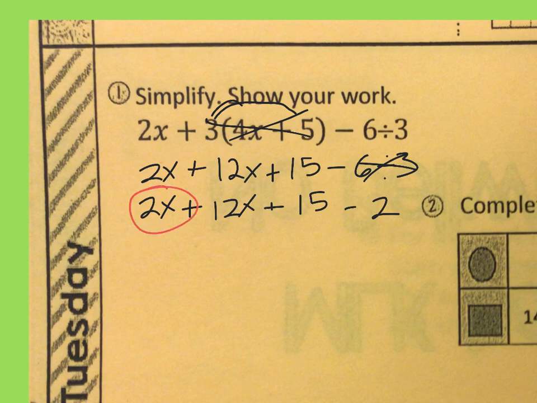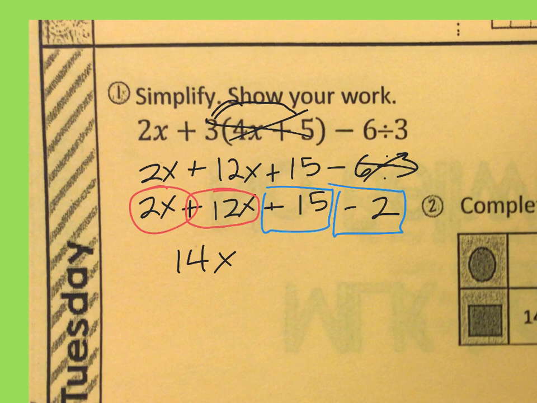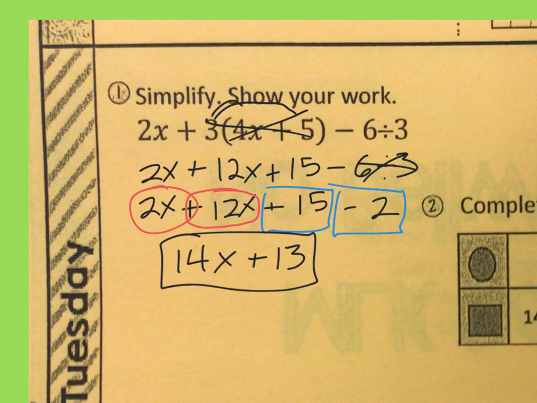So we're going to see if we have some common types of numbers here, and we do. Remember, we can only combine like terms, and so that's what we're doing here. 2x plus 12x is 14x. And then 15 minus 2 is a positive 13. And there we are. That is our simplified expression. Let's move on to number 2.